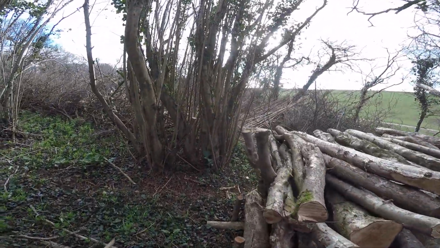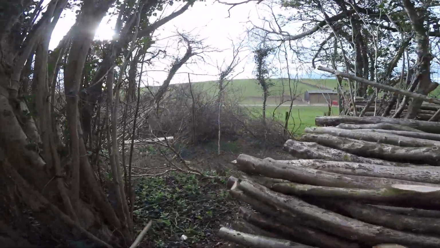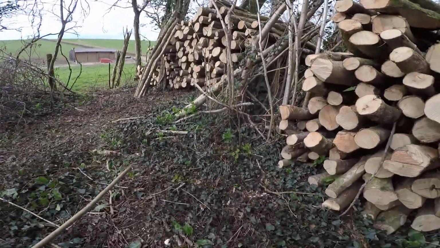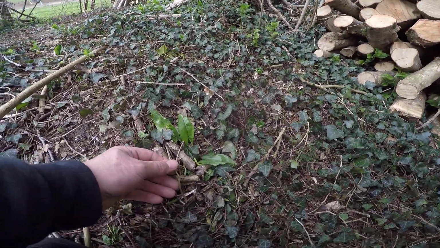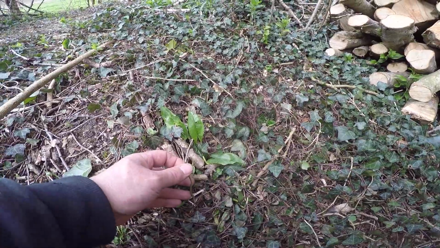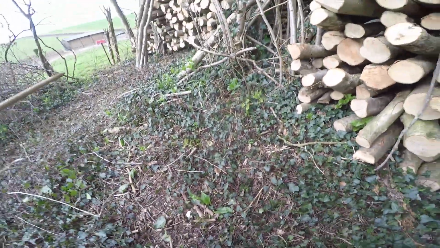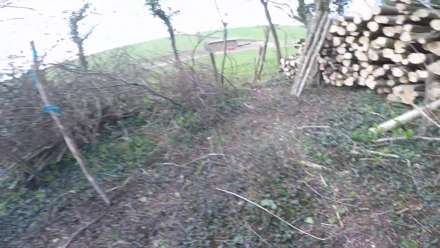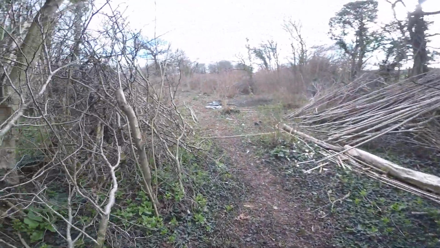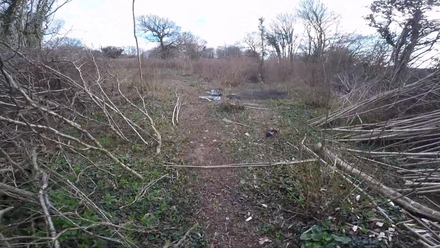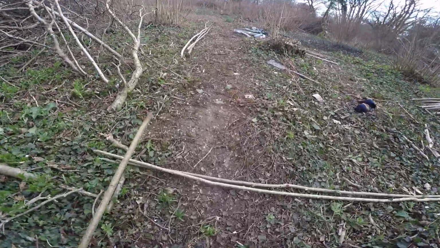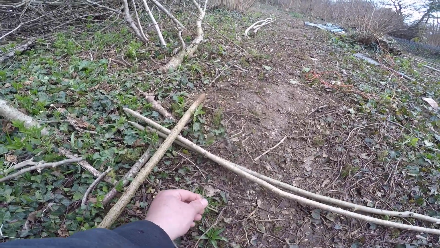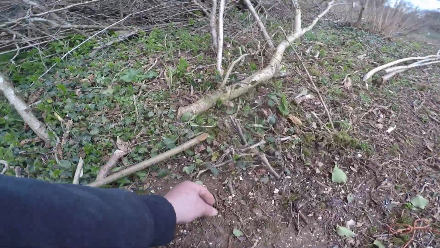Right, let's go and have a look in the area that I've cut this year. And if you've seen my other videos, oh look, there's a little ash. See him? That may be a year's growth, maybe 2 years. But through here, this dead hedge has been up 2 years. Oh, stamped all over that one. That's an ash. That's an ash. This is an ash.